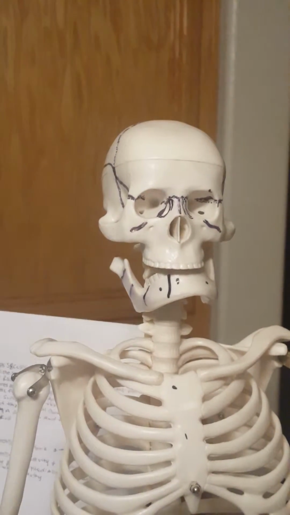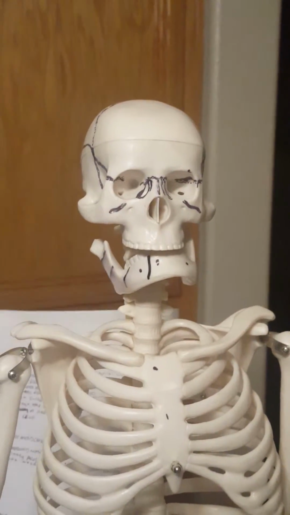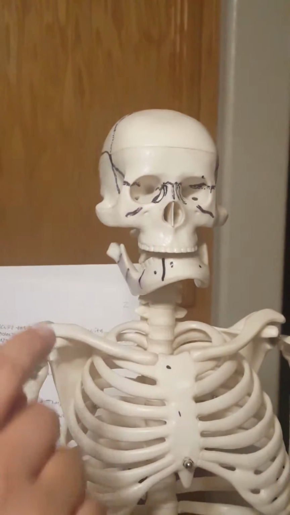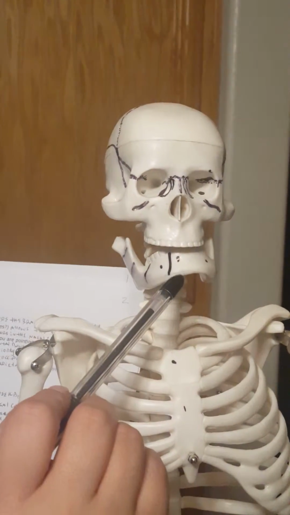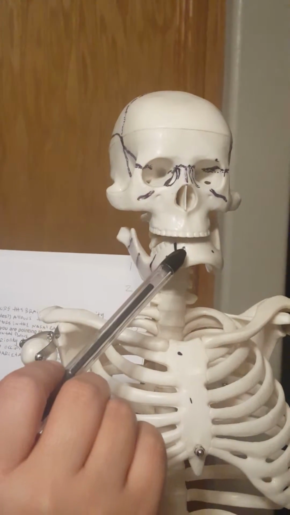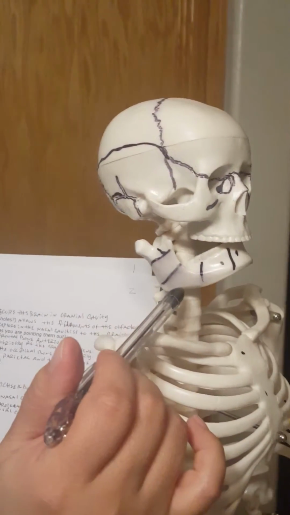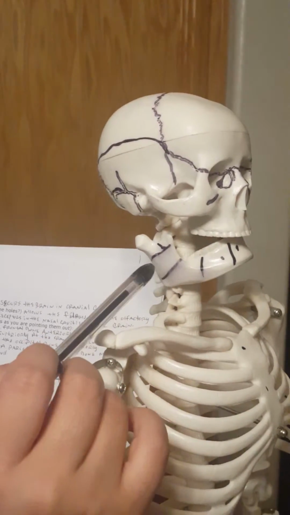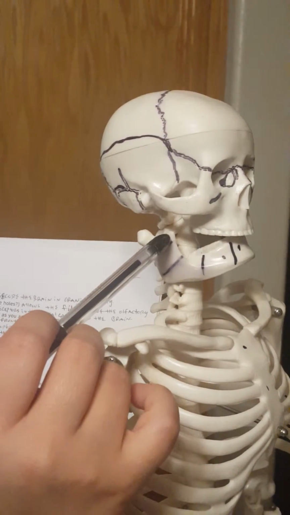Ethmoid is in the inner part of the eye. The inferior nasal concha is this. Mandible body is this area. So you have the body, the angle, the ramus, the mandibular condyle. You have the mandibular notch and the coronoid.